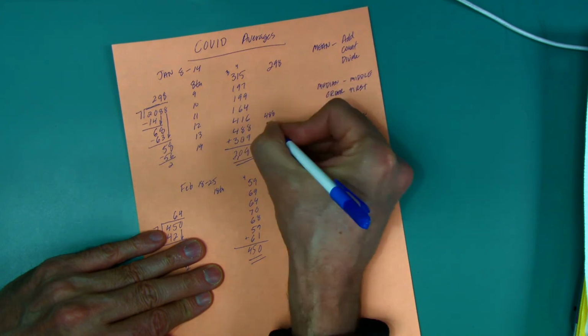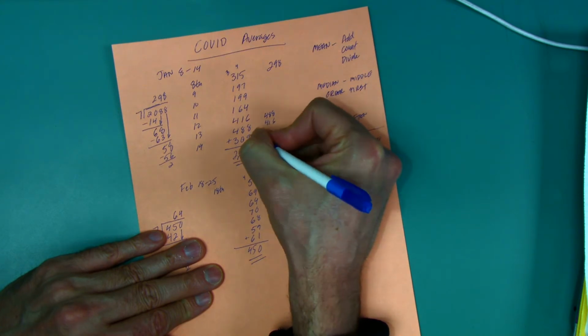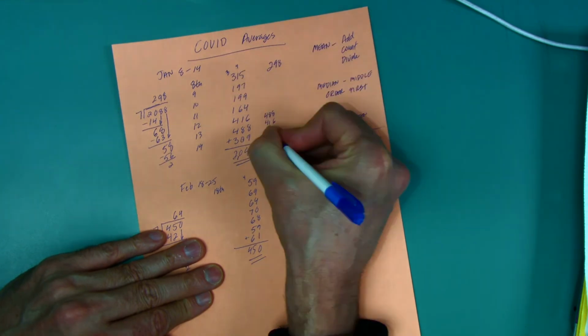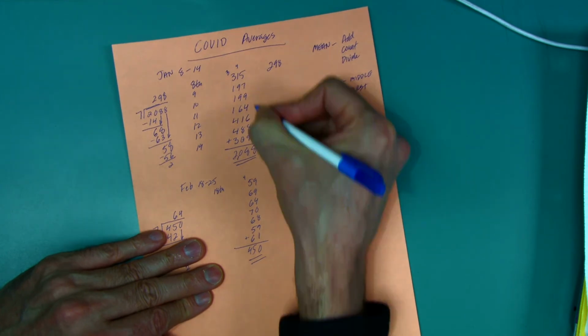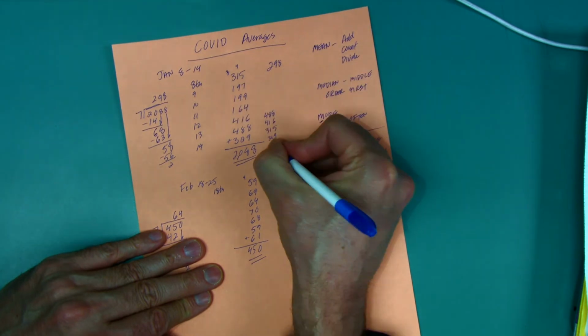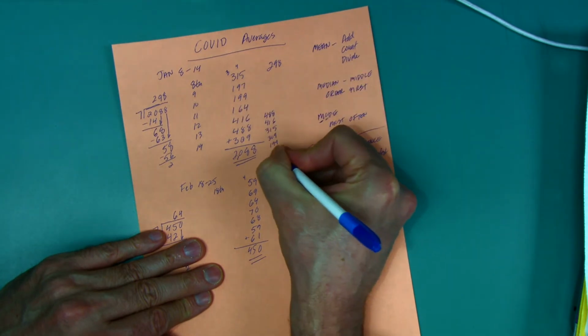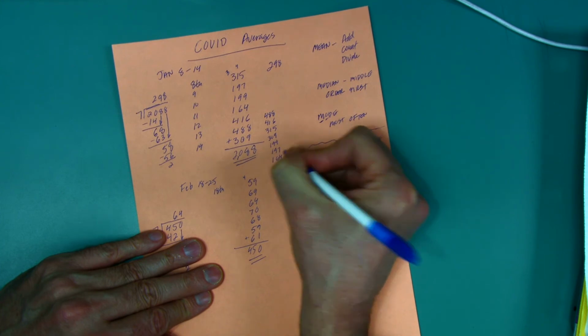And now I got 416 as the next biggest. After that, it goes all the way down to 315, then 309. And any of the threes after that, now it's a 199, 197, and all the way down to 164.